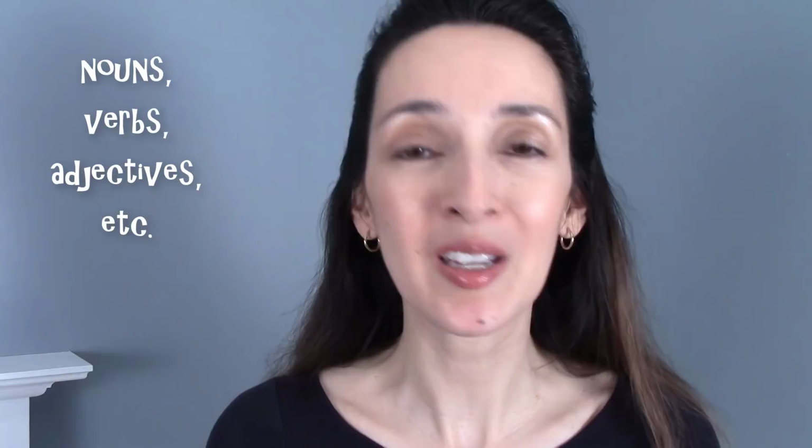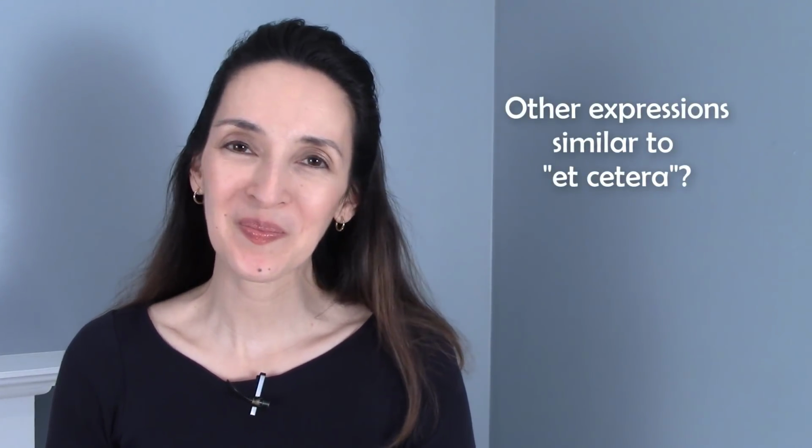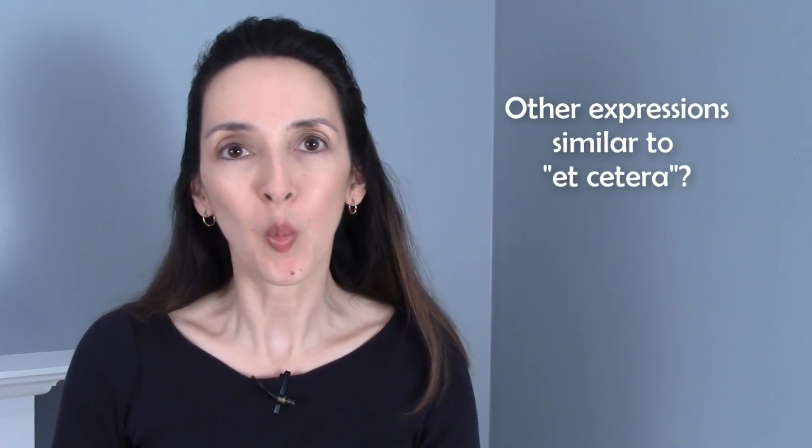For example, in my lesson on the parts of speech, we study nouns, verbs, adjectives, etc. So I'm not going to take the time to list all the parts of speech, but I know that you know what I mean. I use etc. to refer to all the rest that should be included in that list. Do you know other expressions similar to etc.? Let's look at them one by one.